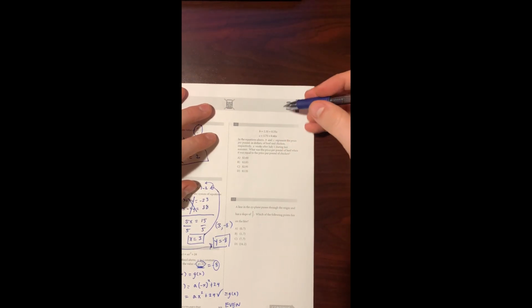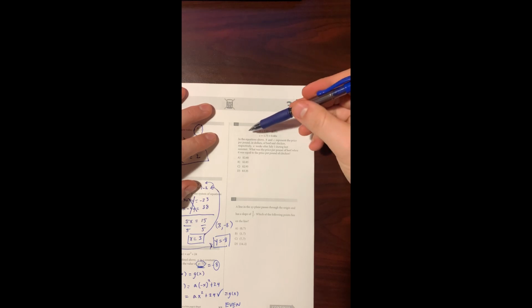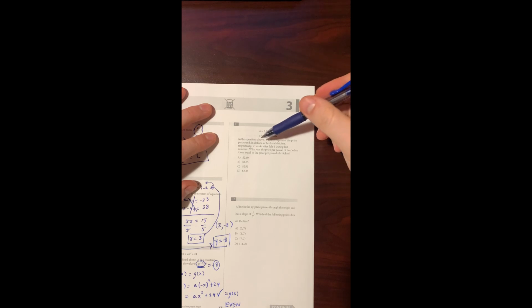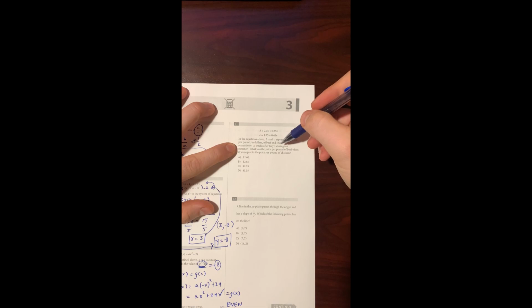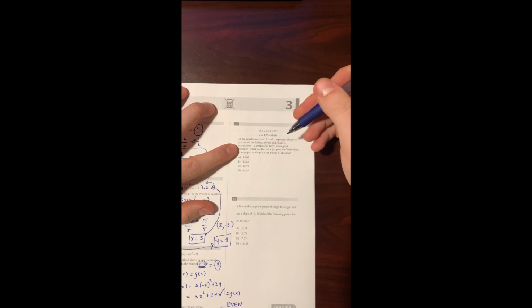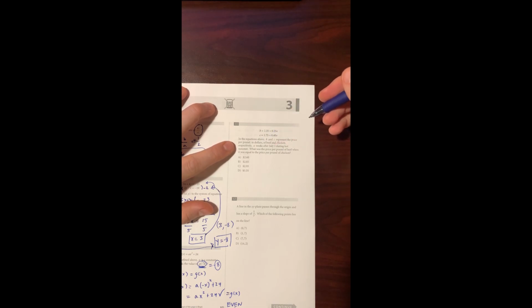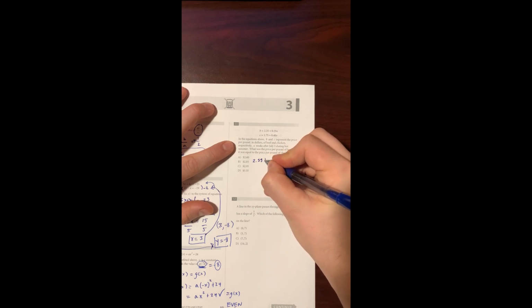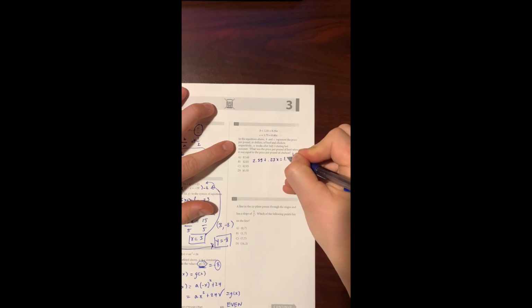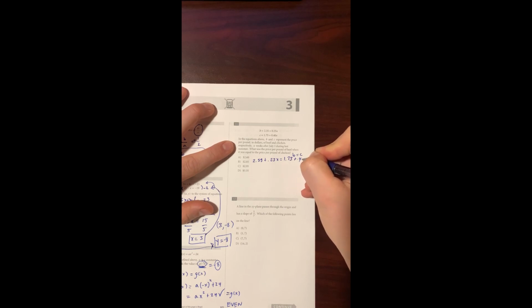All right, number 11. So we have these two equations. It says B and C represent the price per pound in dollars of beef and chicken x weeks after July 1st during last summer. What was the price per pound of beef when it was equal to the price per pound of chicken? So what they're saying is B equal to C. So we can just do that. 2.35 plus 0.25x equals 1.75 plus 0.40x.